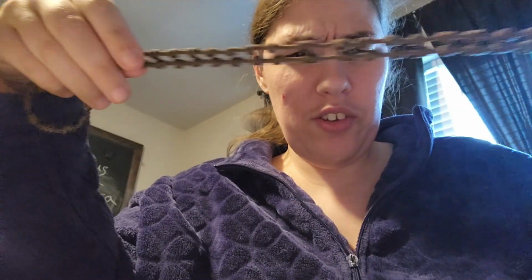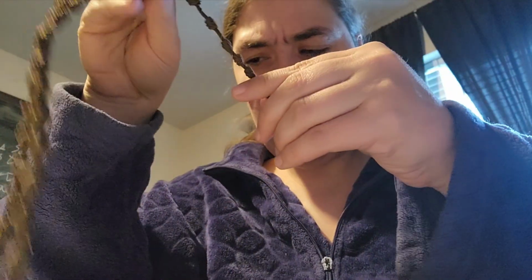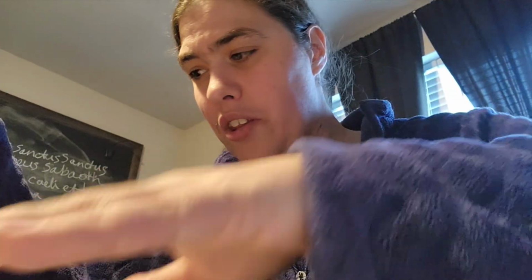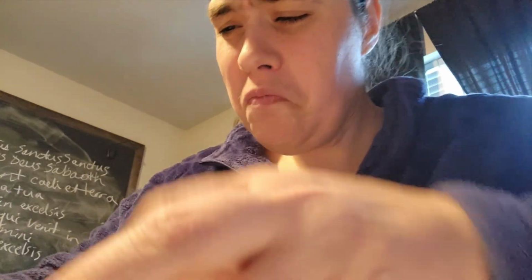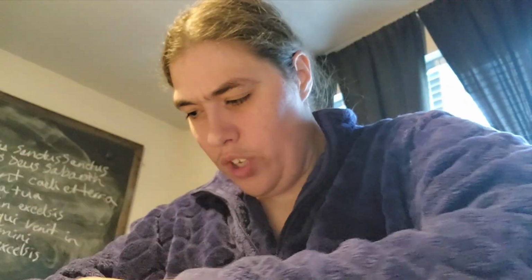Everything else is 10, and then there's a bead in the middle. I think there are 4 or 5 groups of 10 on here. I always get them mixed up. I obviously am not using this in the traditional method, but it helps with memory work.